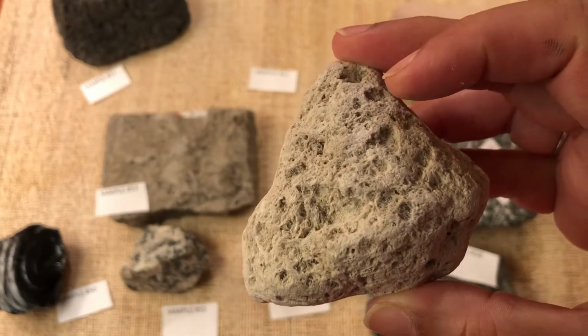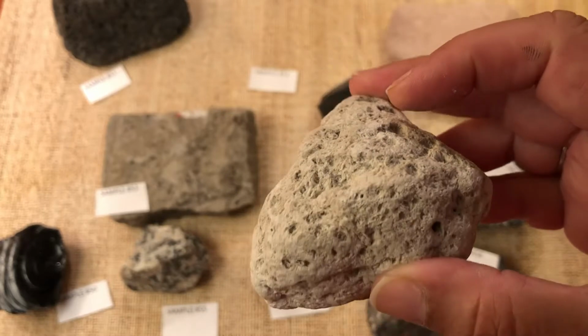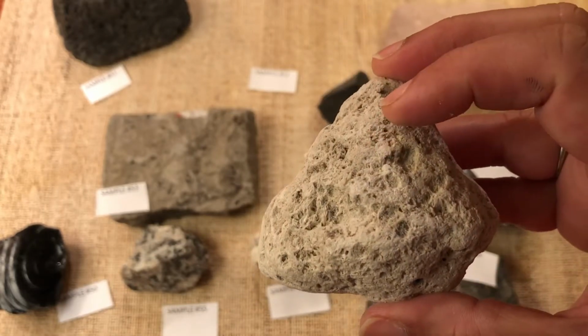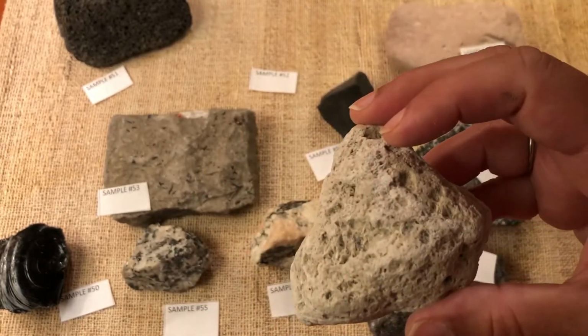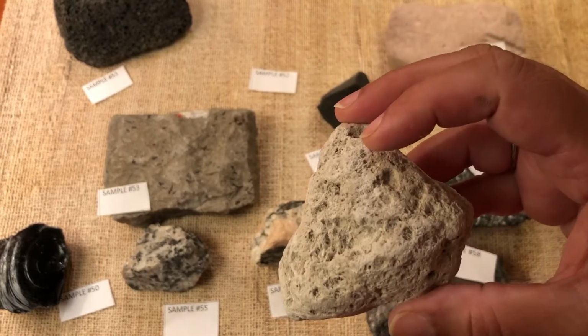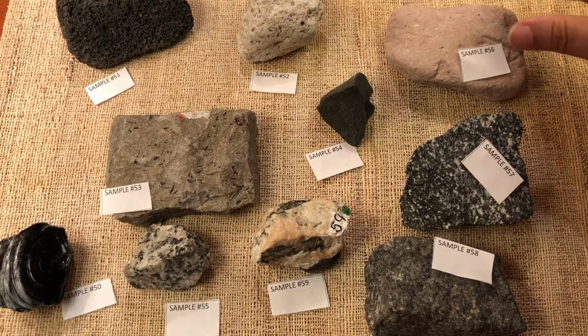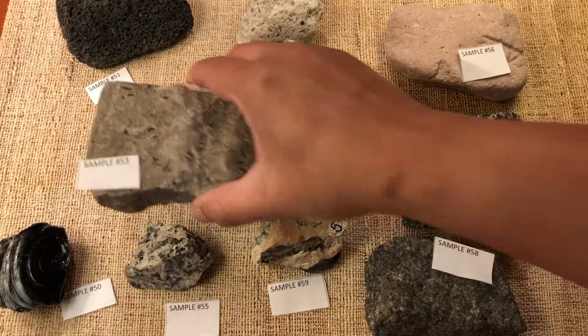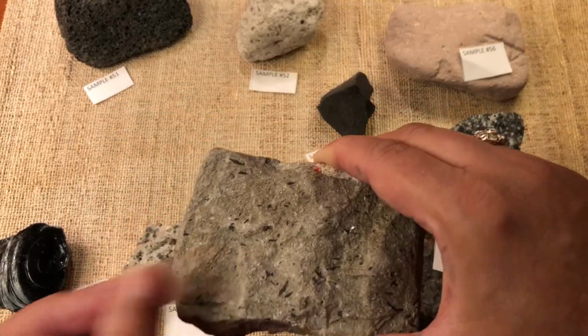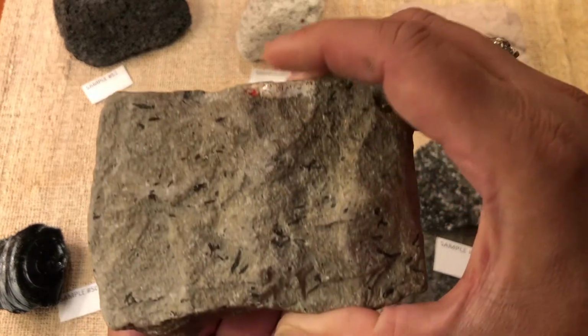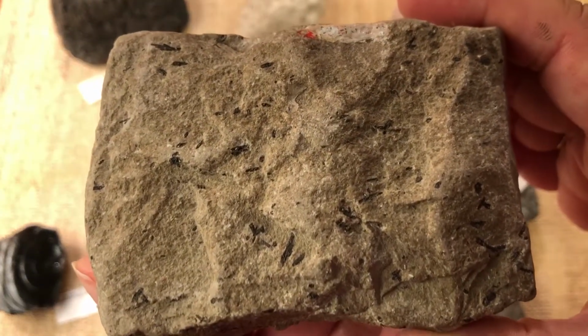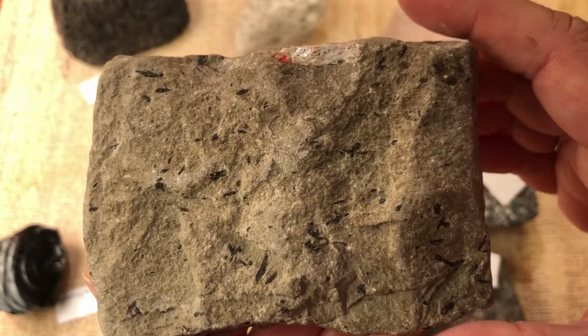But the difference here is that this is light in color, so it has a different composition. However, it has the same texture as the previous sample 51. Now, sample number 53 has another texture. If you look carefully, you will see that there are two textures here.